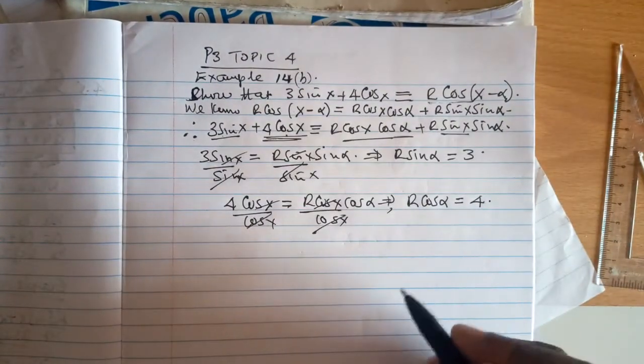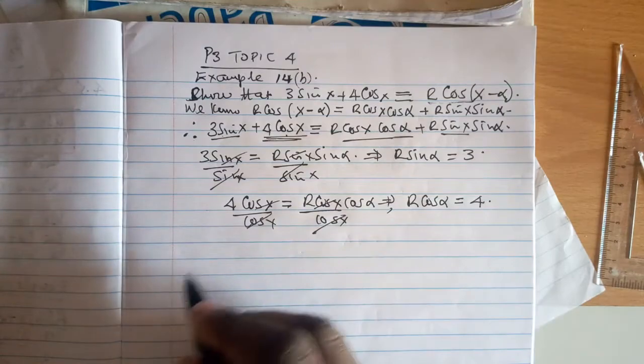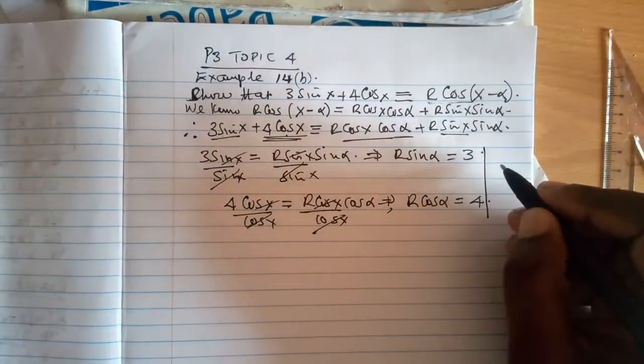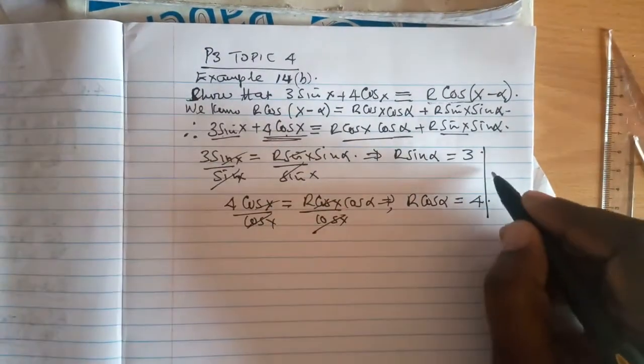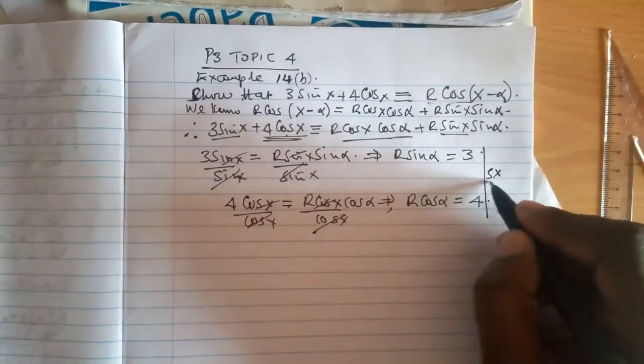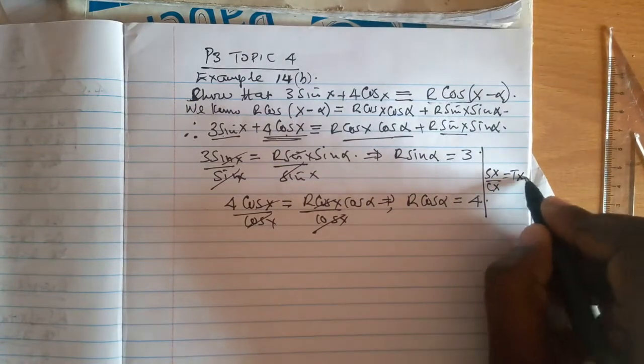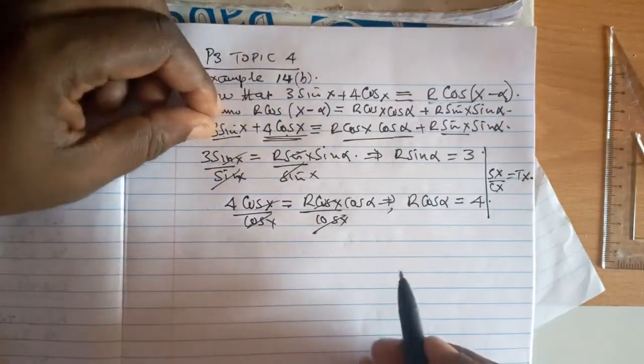And sure enough, we have known that every time we have a situation like this, the sine of x over the cosine of x is the tangent of x. That we know for sure.